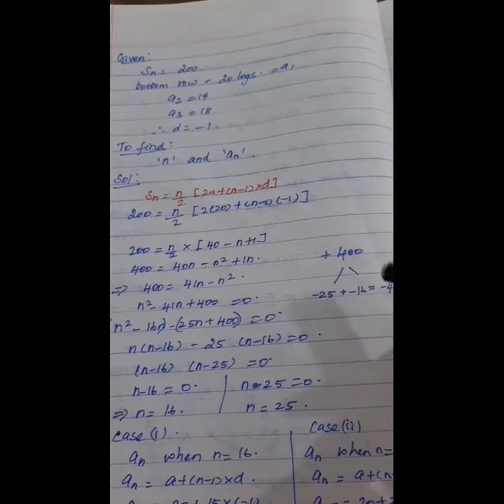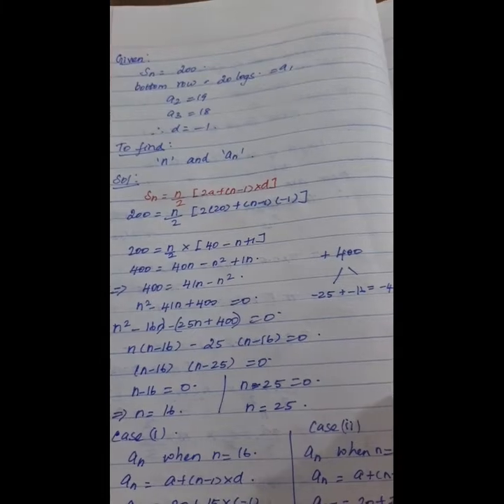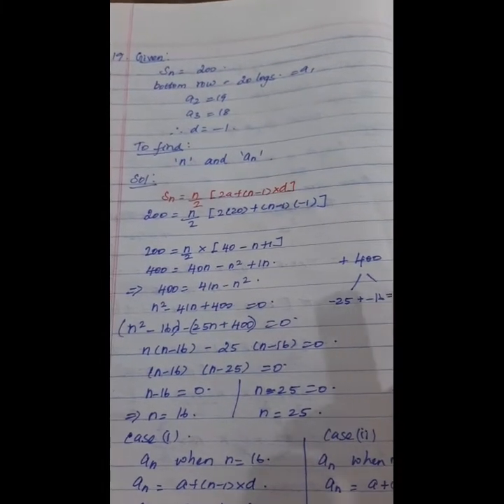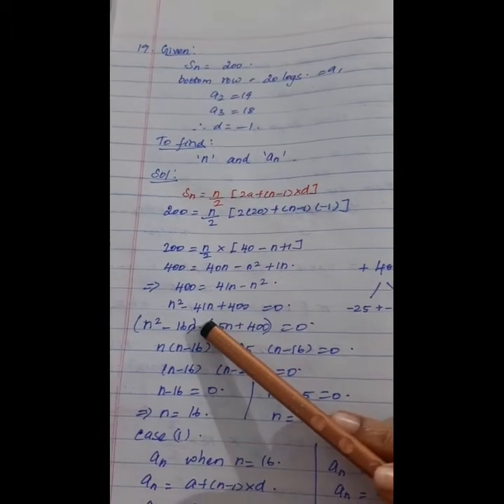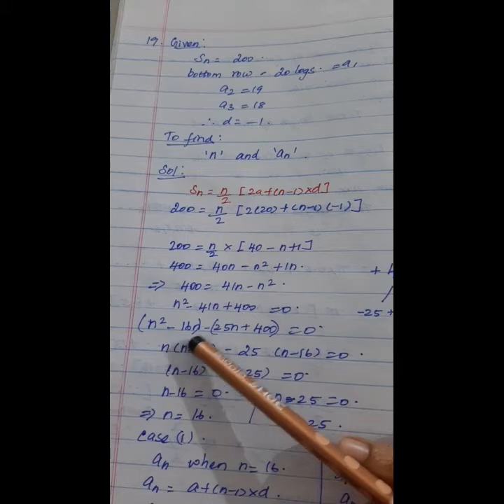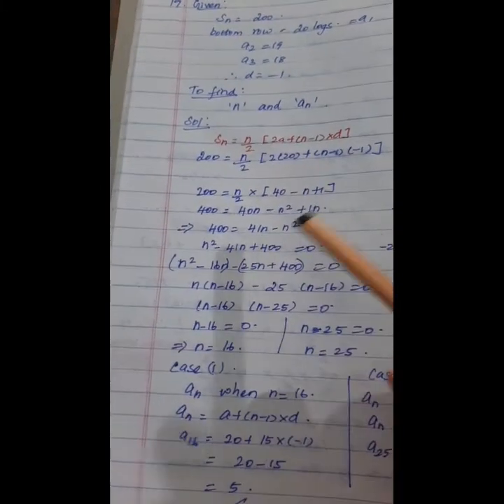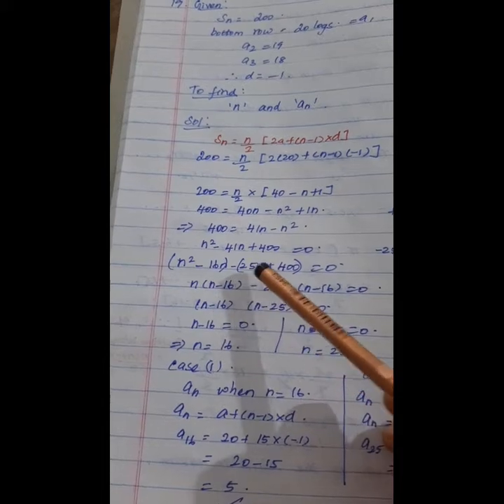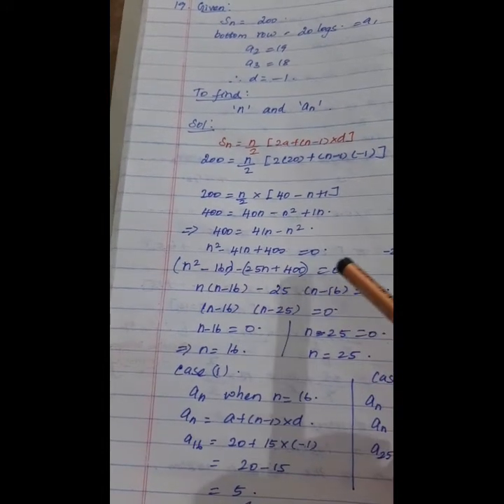So I found that the two integers are 25 and 16. Negative integers minus 25 and minus 16. The middle term minus 41n of your quadratic equation is divided as minus 16n and minus 25n. So my quadratic equation becomes n squared minus 16n minus 25n plus 400 equal to 0.